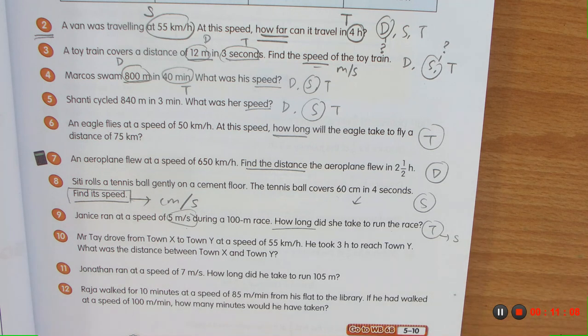Question 10. What are we looking for? Distance. And the unit of measurement? Kilometer. Kilometer, thank you very much. Next up, we are back to Marianne. Question 11, we are looking for? Time. Okay, and the unit of measurement is? Meter per second. Speed is meter per second.